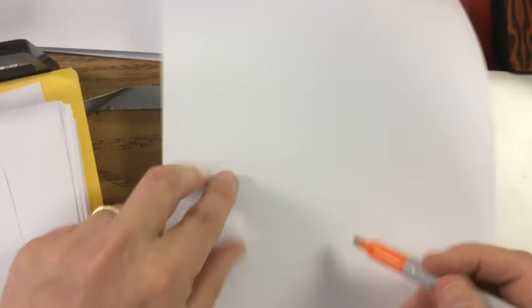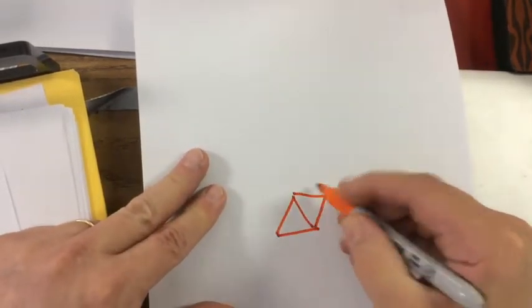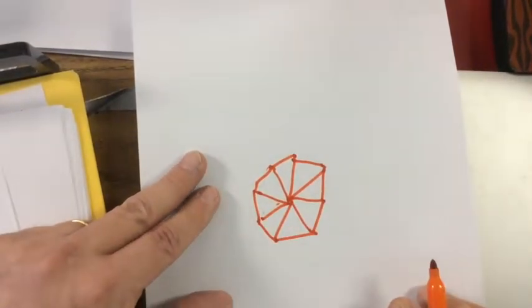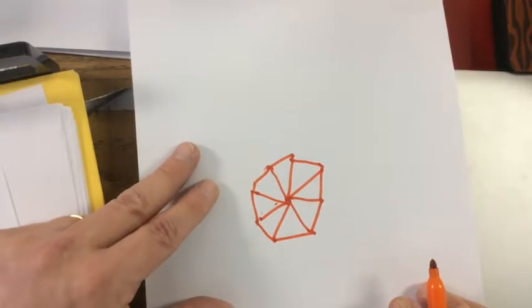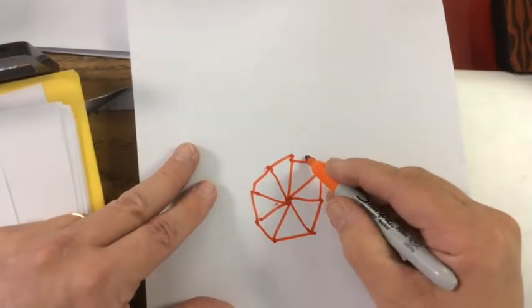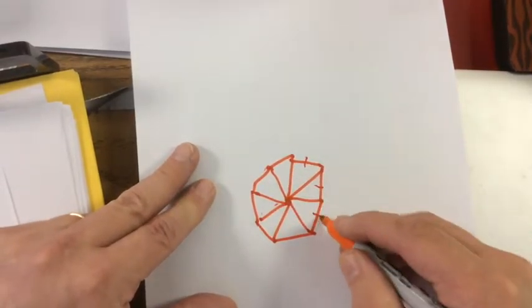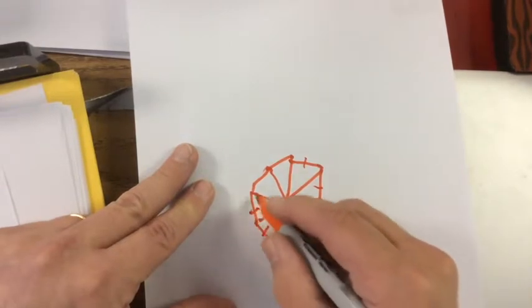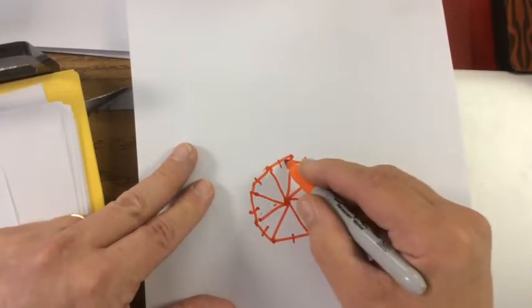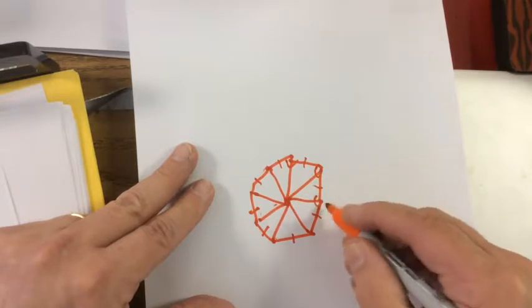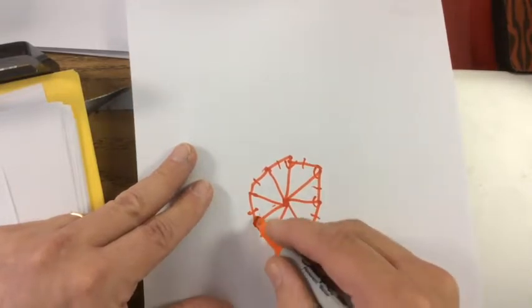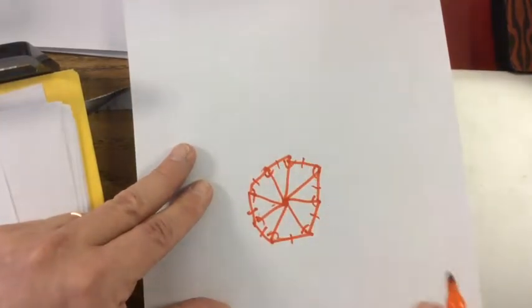Okay, so if we know how to find the area of a triangle, if I make a regular polygon, and a regular polygon is one that has the same side lengths and the same angle measurements all the way around.